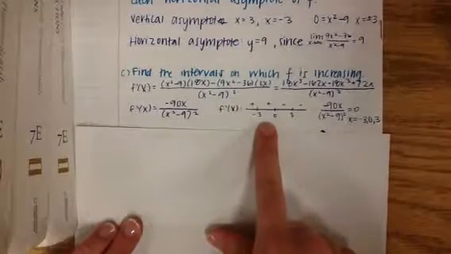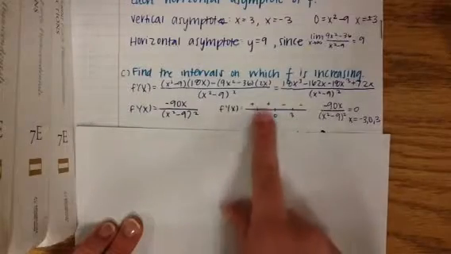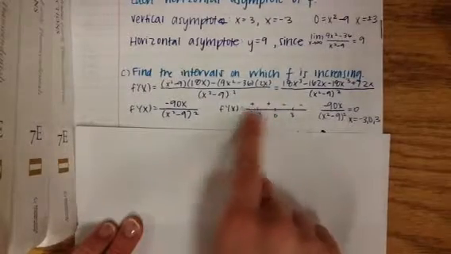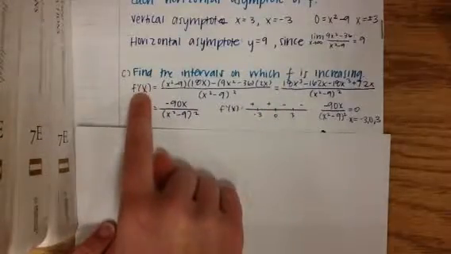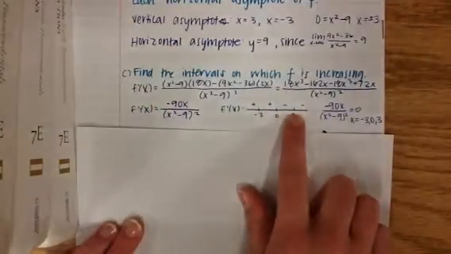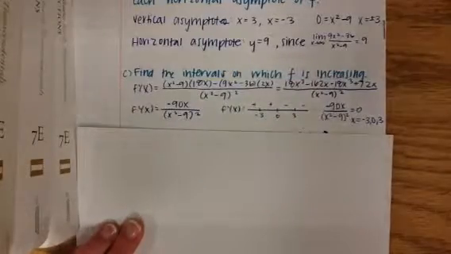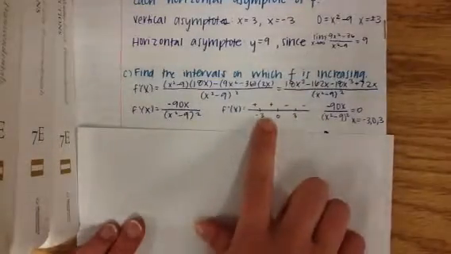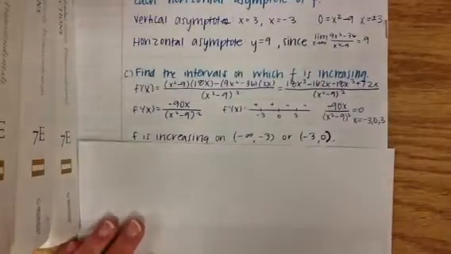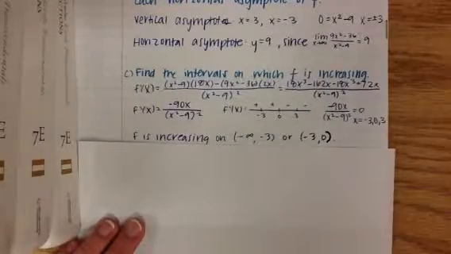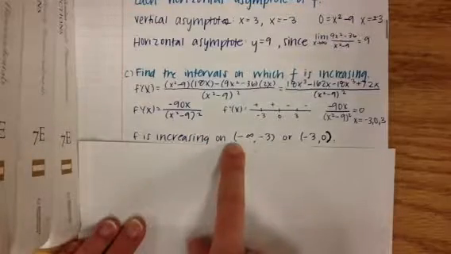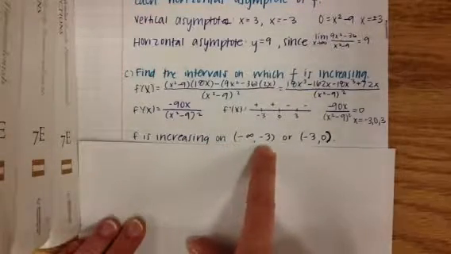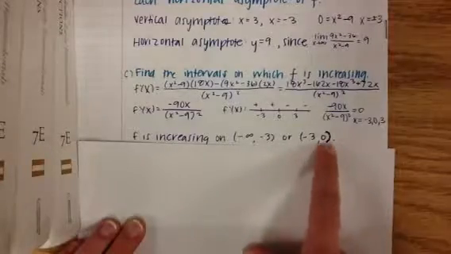Now when we put it on this number line, we take a little bit less and a little bit more than negative 3 and see if it's positive or negative. We plug it into f prime of x, and we did that for 0 and 3 as well. And we found that on either side of negative 3 it was positive, but it's a point where it equals 0, so we still have to include that. So f is increasing on negative infinity to negative 3 and negative 3 to 0. And that is the interval on which f is increasing.